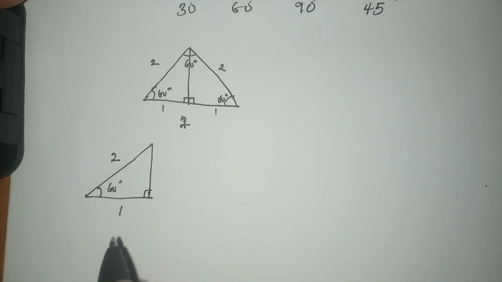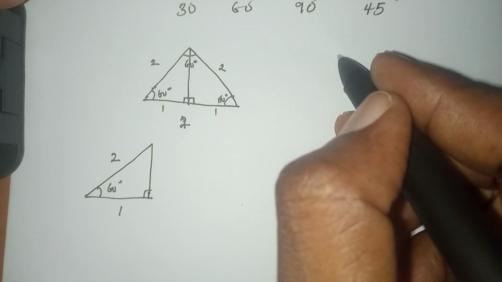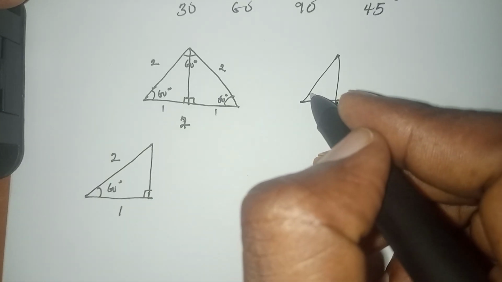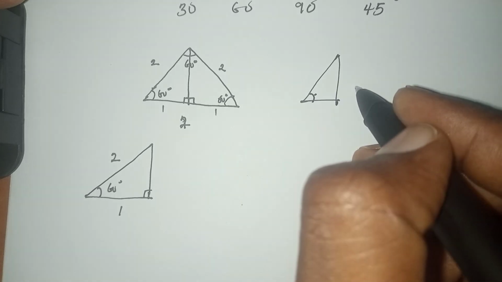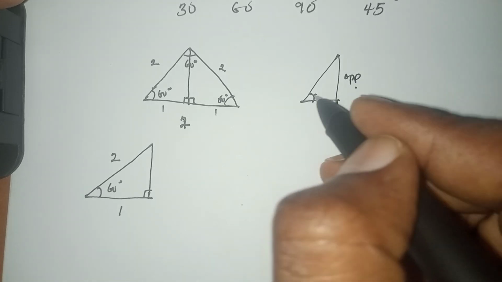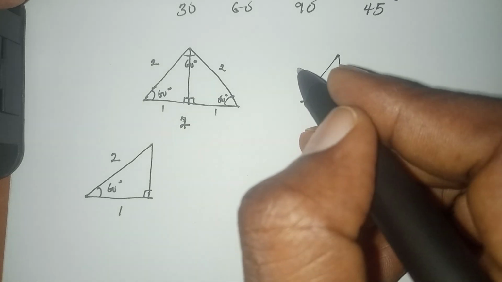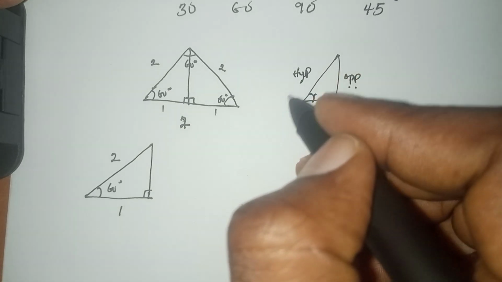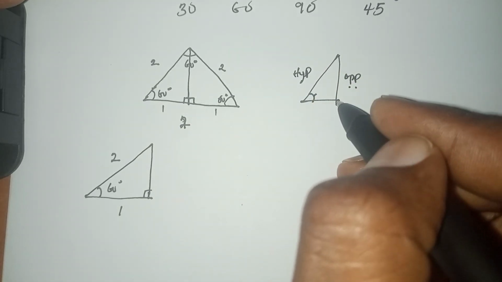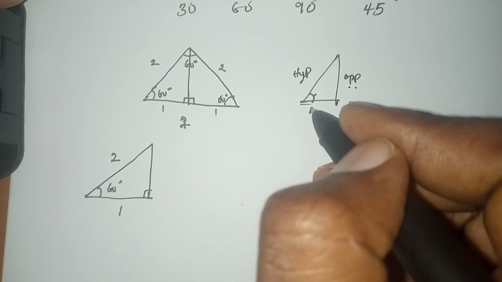Now, don't forget SOHCAHTOA in right angle triangles. Whatever the angle is facing is called the opposite. Now, this angle is facing this place. So this is the hypotenuse, obviously, because it's the longest side. Then the last side is the adjacent.